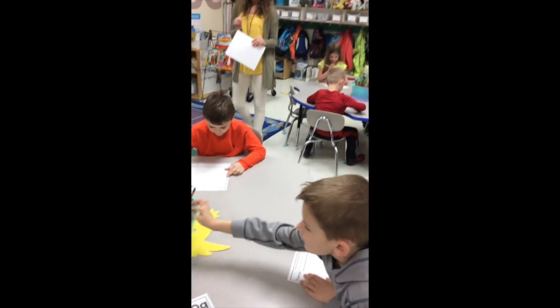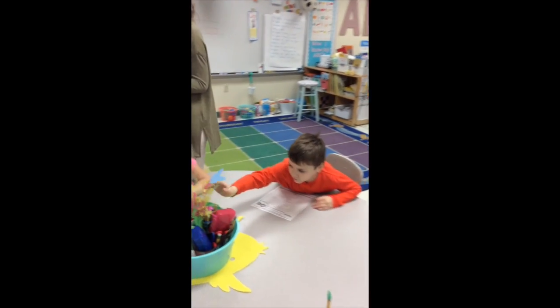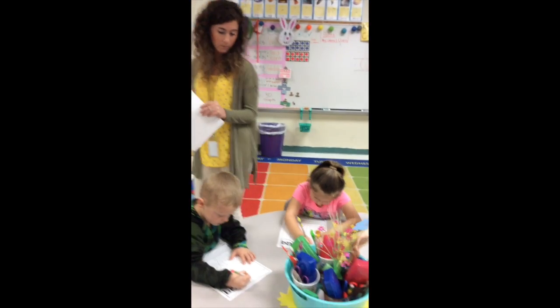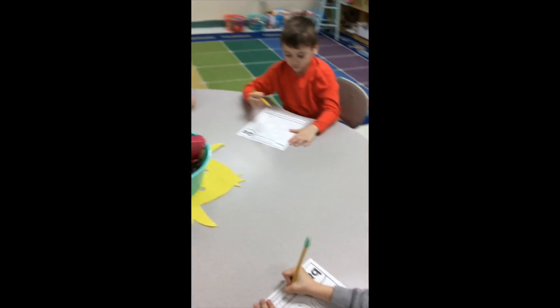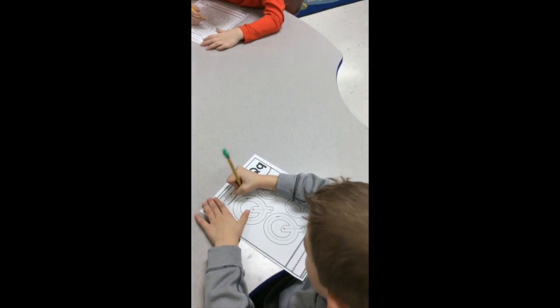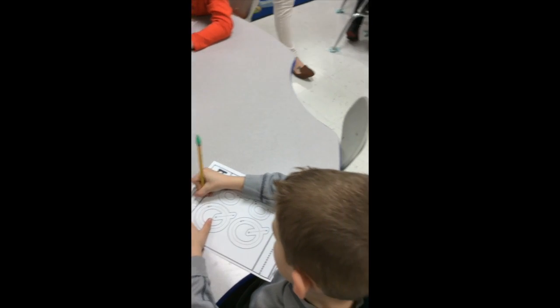Write your name at the top, nice and neat, and then I want you to trace the capital Q and the lowercase q. Put your name first.